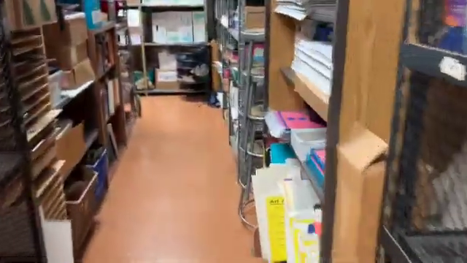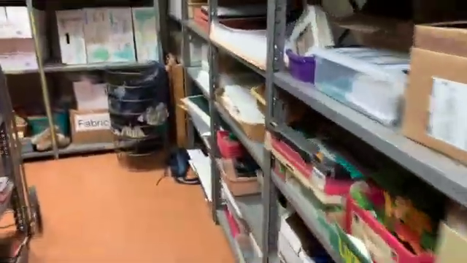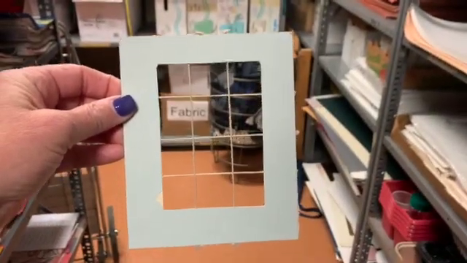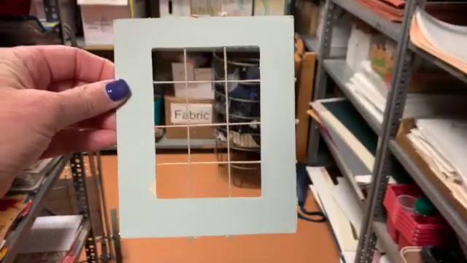This is my storage room. Right here I've got something that kind of looks like a window. It's the way that artists draw and they break things up. You can see I've got 4 rows and 3 columns. That tells me quickly that I've got 12 squares there.